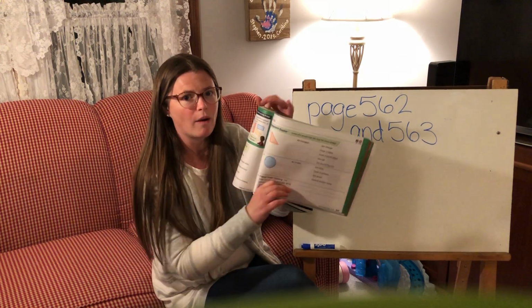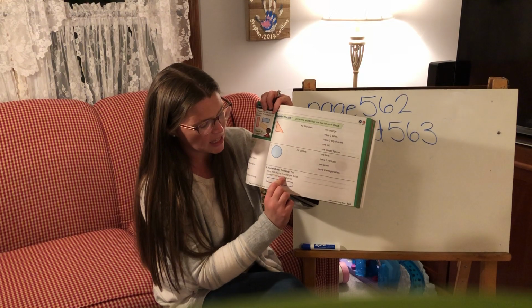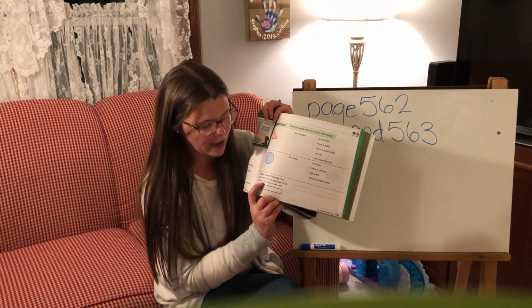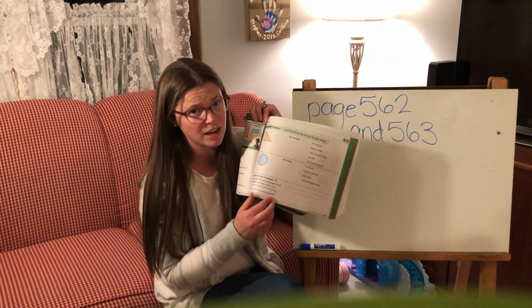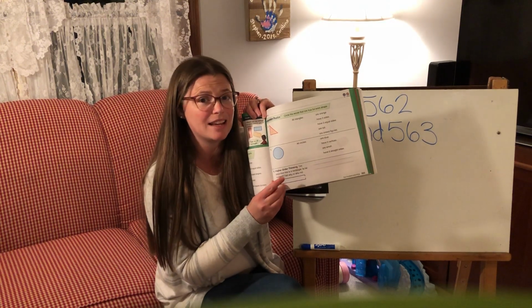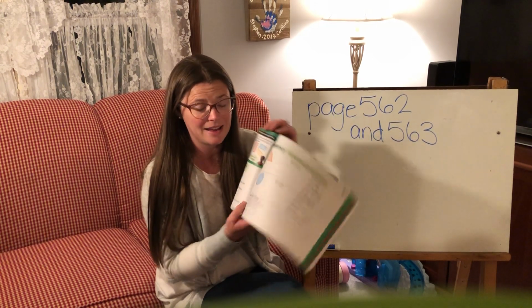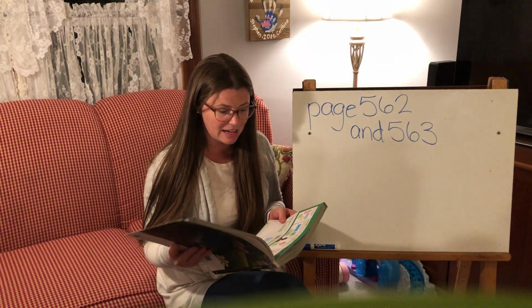Now, number 4, down here it says, Tim says that this is a rectangle. Is he correct? Tell why or why not. So over here, you're going to explain either why Tim is correct or why he's incorrect, okay? I think you guys will get that one pretty easily. And that's all you're doing today.